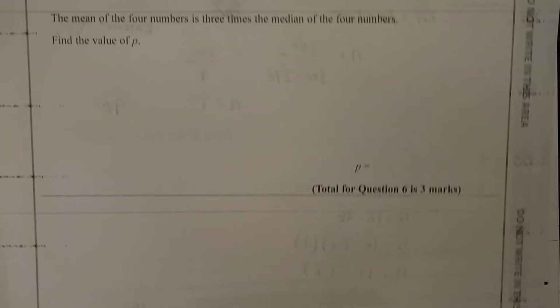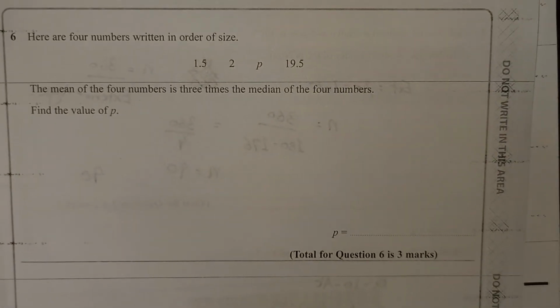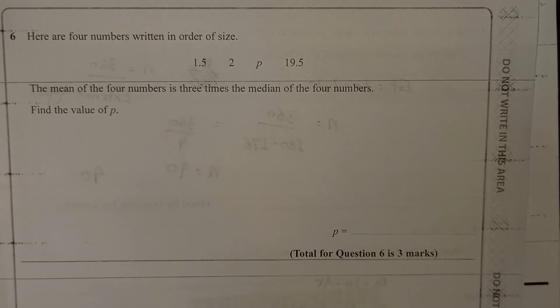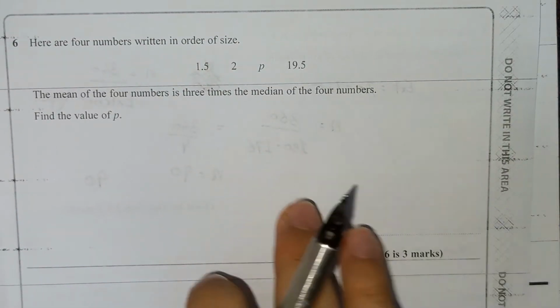Question number 6. Here are 4 numbers written in order of size: 1.5, 2, unknown p, and 19.5. The mean of the 4 numbers is 3 times the median of the 4 numbers. Find the value of p. Now you should know, when finding the median of anything, the series should be in order of size, and they have done us a favor over here. This series is already in order of size.